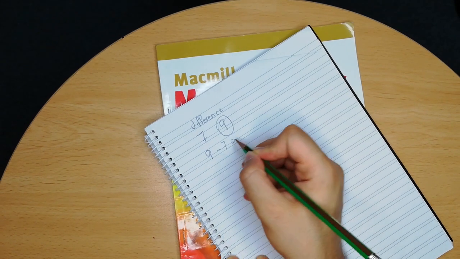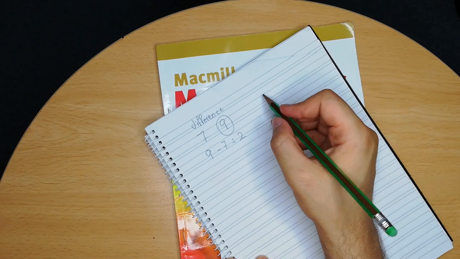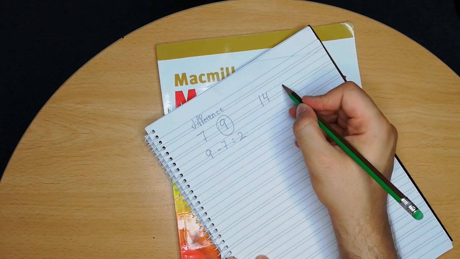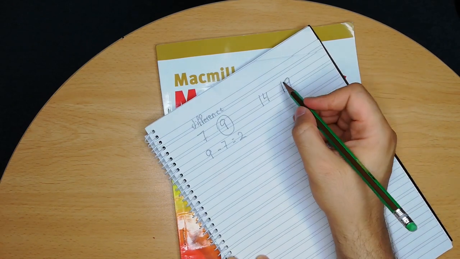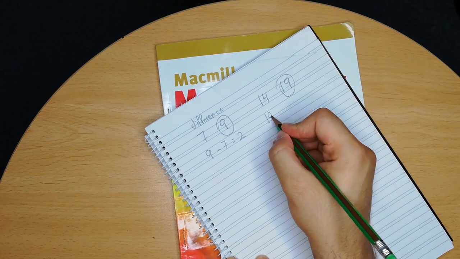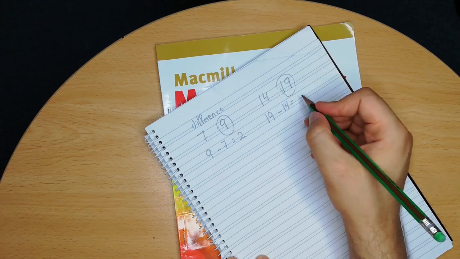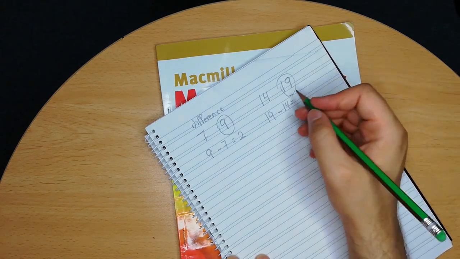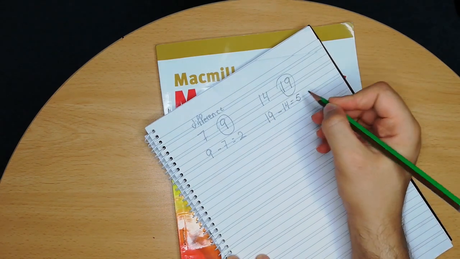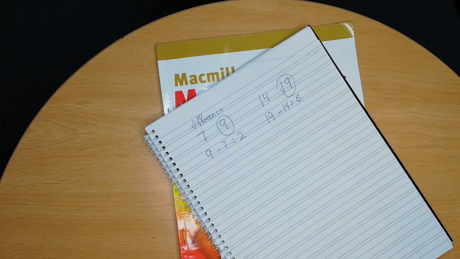So 9 take away 7 is 2. If you want to find the difference between, let's say, 14 and 19, you take the big one and take away the small one. Here we have 1 take away 1 is 0, so we don't write it. 9 take away 4 is 5. So that's how we find the difference.